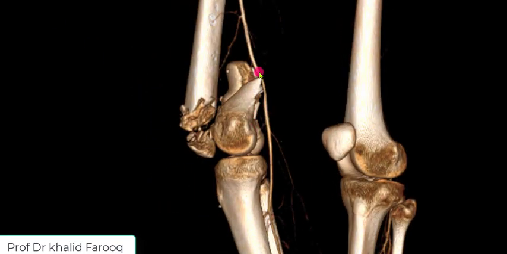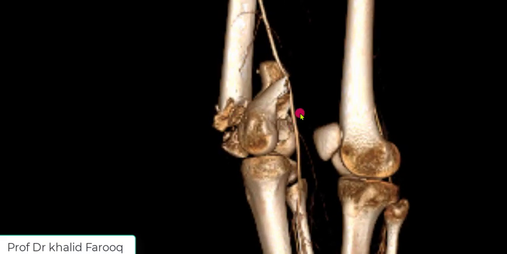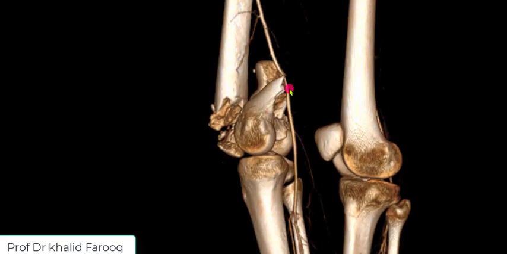On this portion we see there is mass effect on uppermost portion of the popliteal artery by this displaced end of the femur. This is the area. However, there is normal caliber and flow in the remaining portion of the popliteal artery.